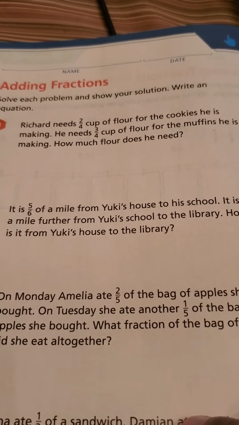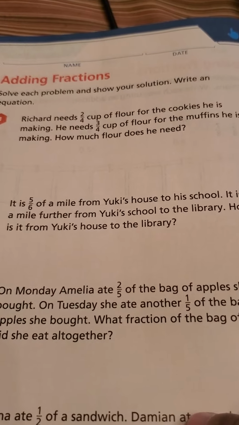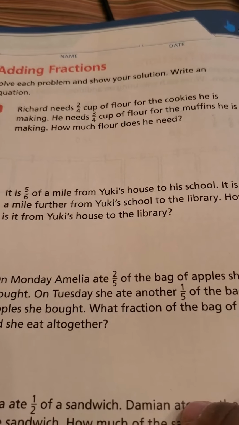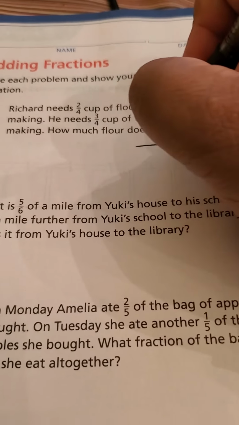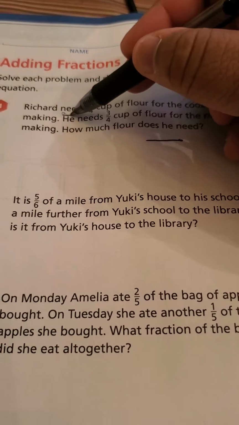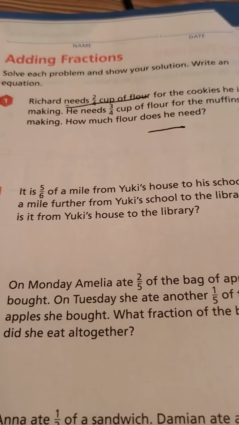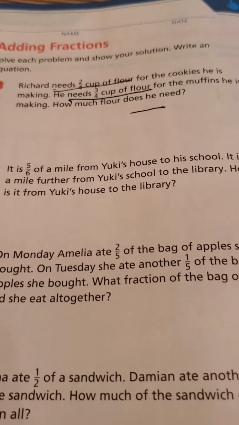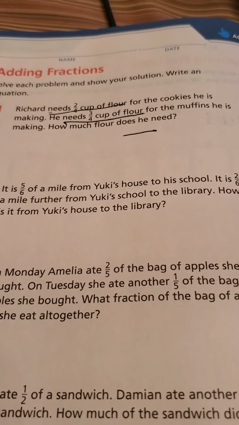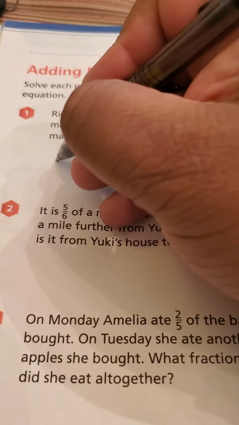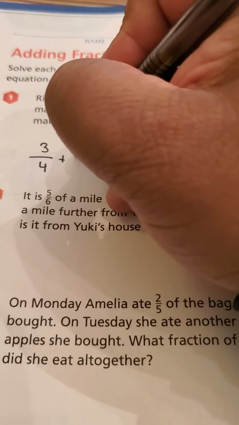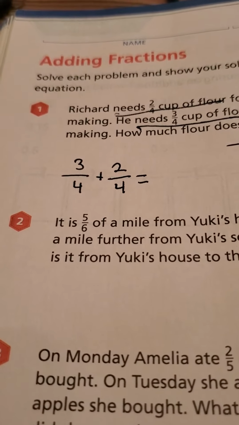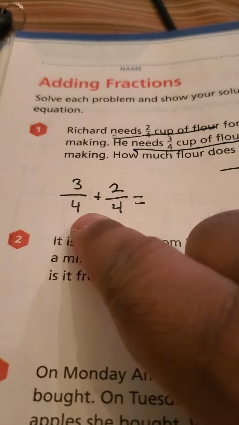So number one, Richard needs 2/4 cup of flour for the cookies he is making. He needs 3/4 cup of flour for the muffins he is making. How much flour does he need? Well, I know that he needs this much flour for cookies and needs this much flour for muffins. So I'm going to add these two. 3/4 plus 2/4.